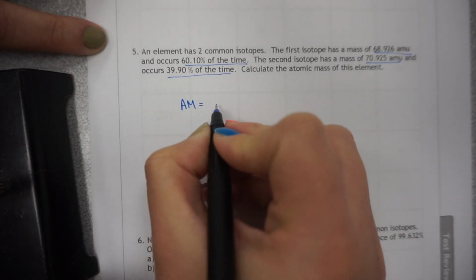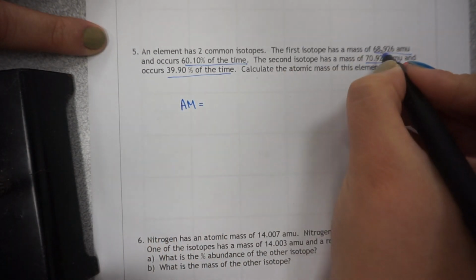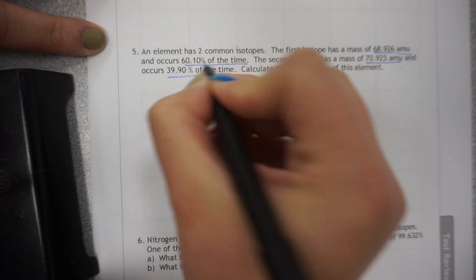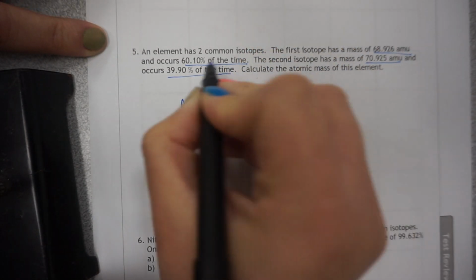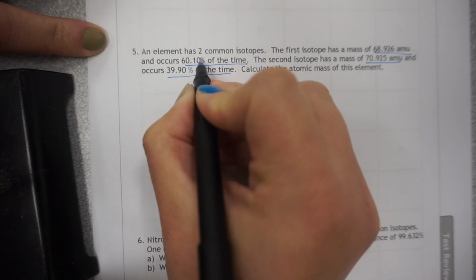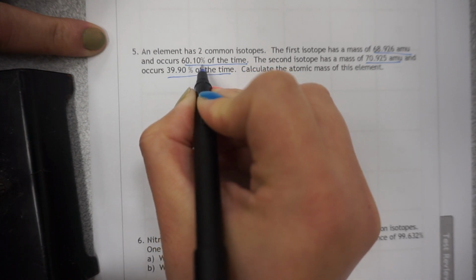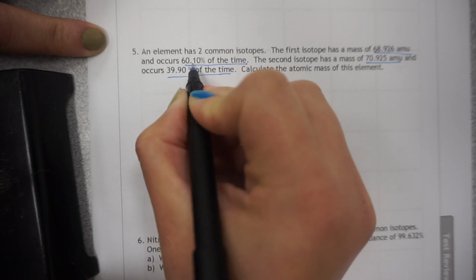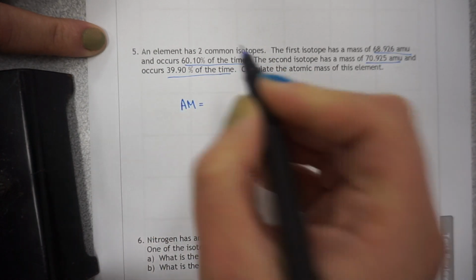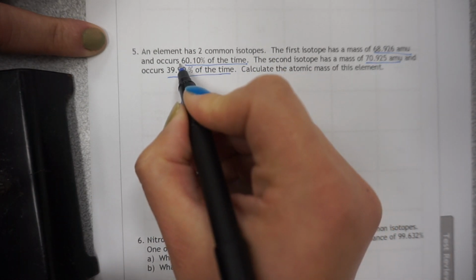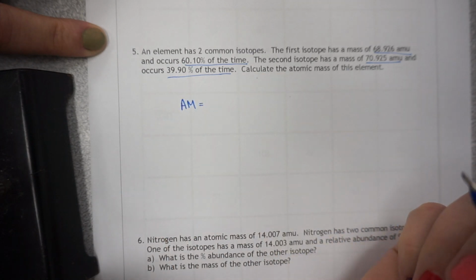So the atomic mass is equal to the mass times the percent, but in decimal form. I know that looks like decimal form, but we're going to take this percentage off. Either you can take 60.10 divided by 100 to get it in its numerical form, or you can just move the decimal over to the left 2 times.